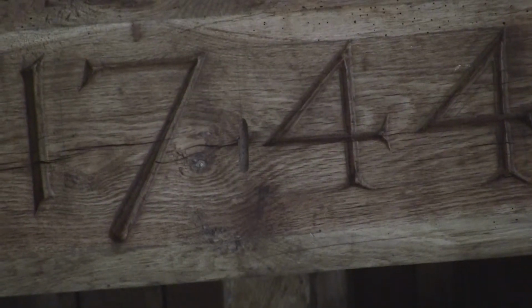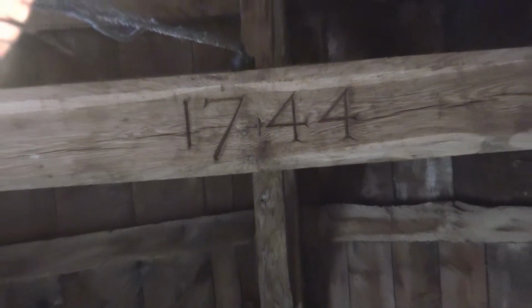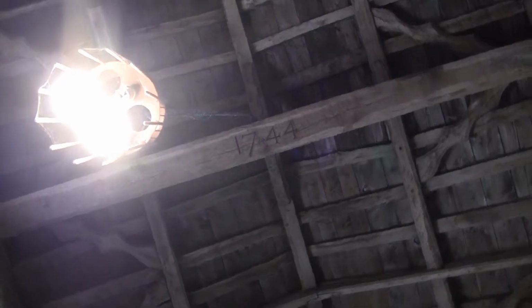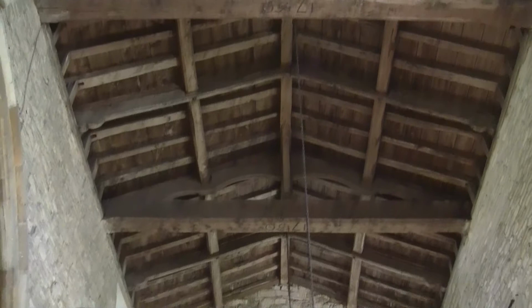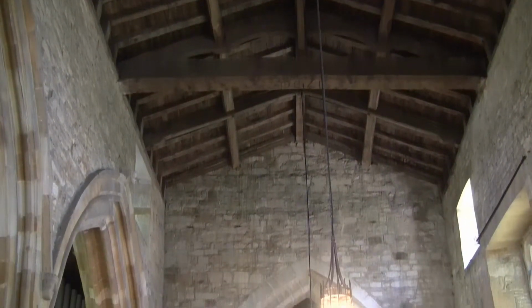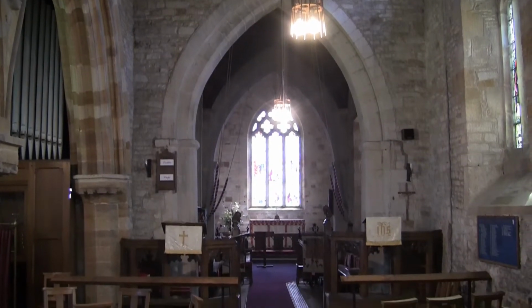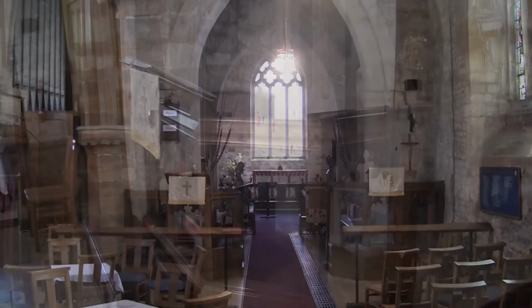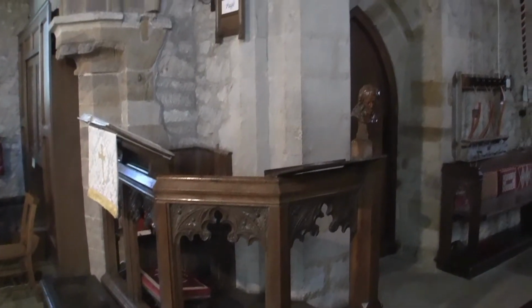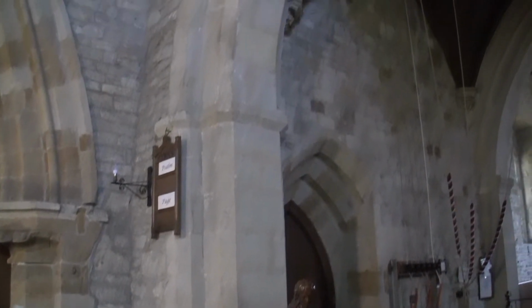Here you can see the tie beams of the roofs bearing the dates 1744 and later 1750 on the eastern side. The pulpit and reading desk are said to incorporate the ends of some of the late medieval pews.